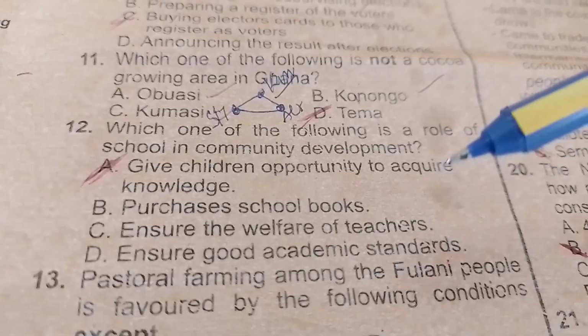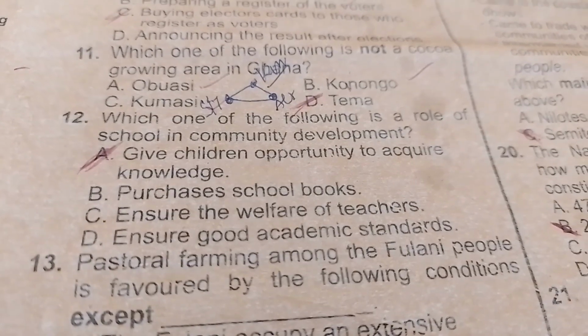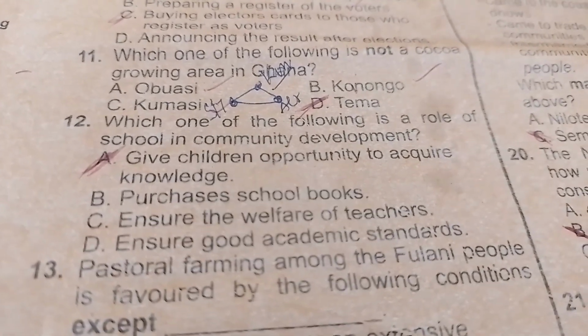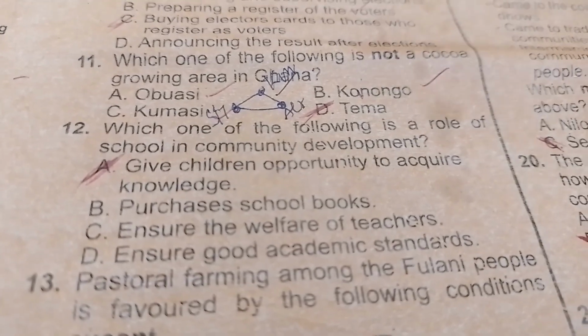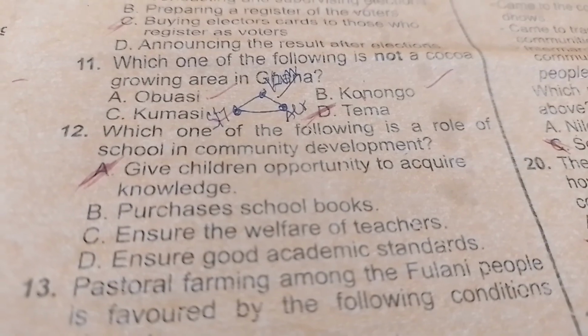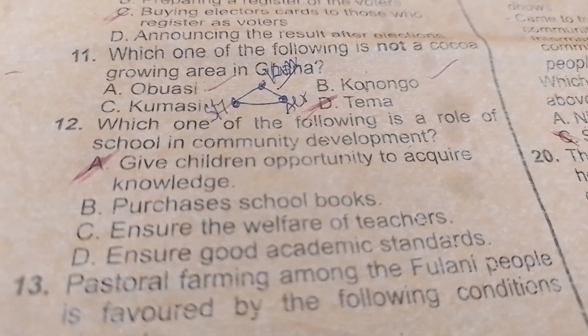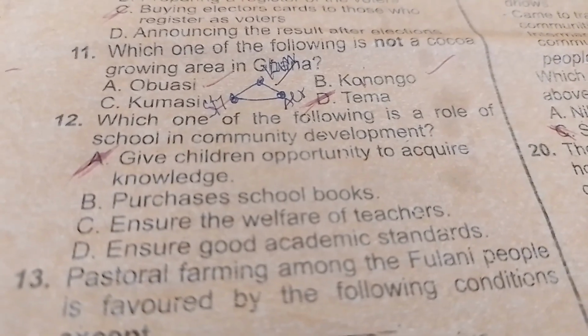Which one of the following is a role of school in community development? We have what we call interdependence between the school and the community. The school does benefit the community by doing what? Giving learners the opportunity to acquire knowledge. The school allows learners to acquire knowledge from the community, which will be useful in community development.